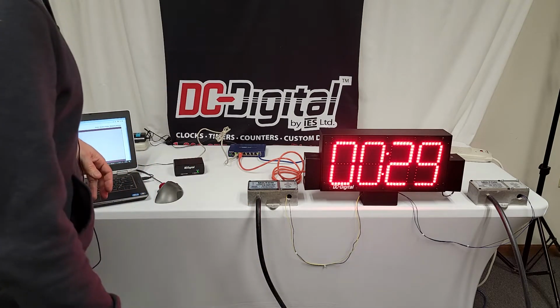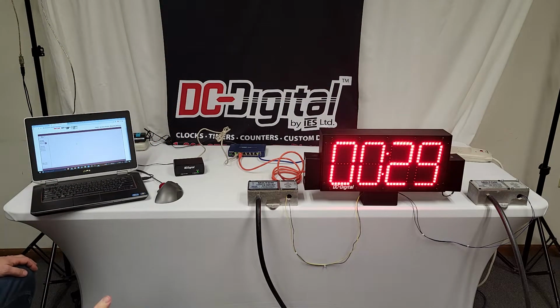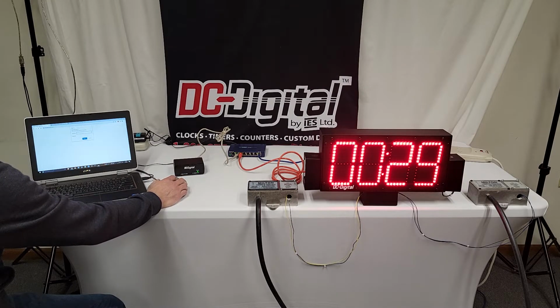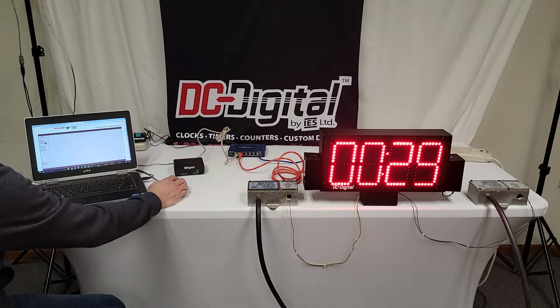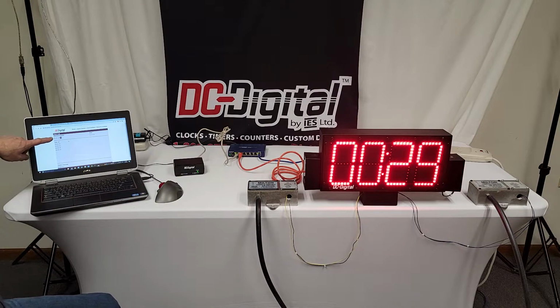So the supervisor can now look at the individual timers, which we have set up. Going back to the home page on it, here is the elapsed time. As you can see, we have 29 seconds here at the top, and this displays the last 10 service times.